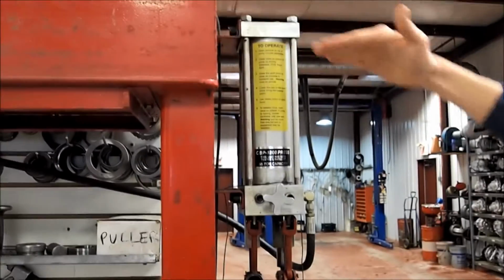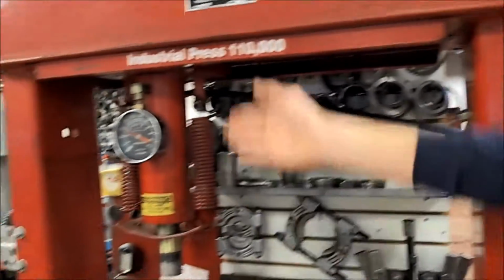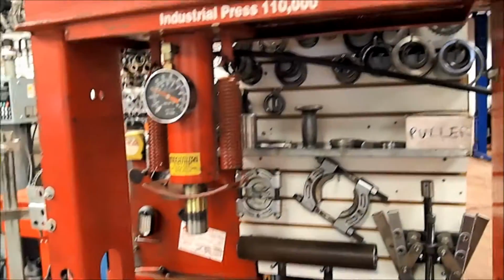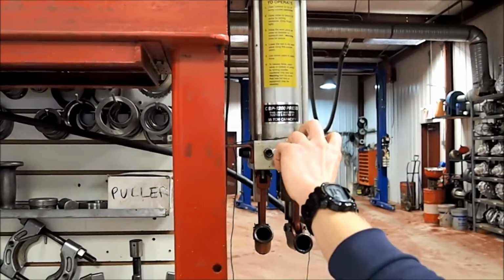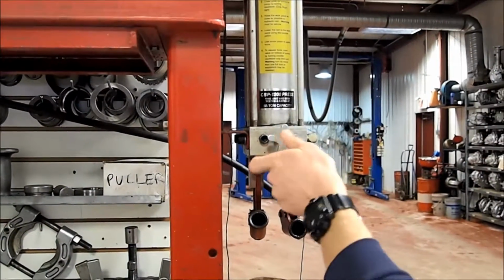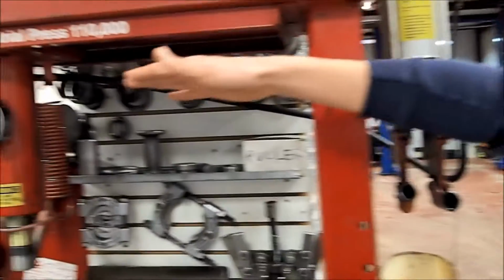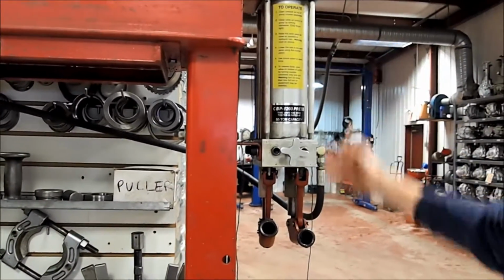You're delivering hydraulic fluid from the pump through the conduit to the actuator. Right here we have a return relief valve, so that when we are done our job, we can turn this back and the hydraulic fluid will travel back into the pump.